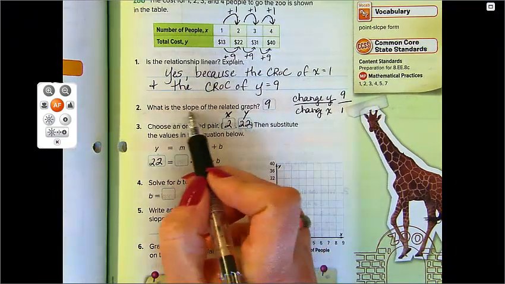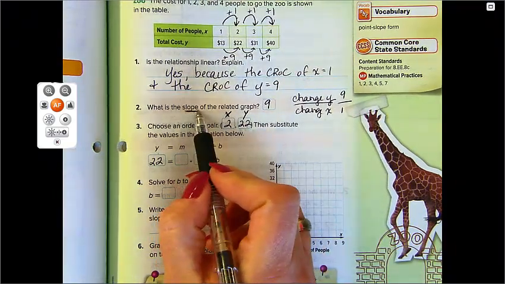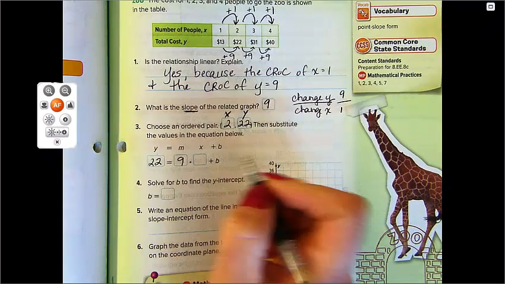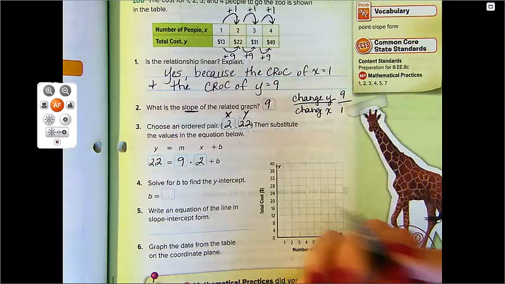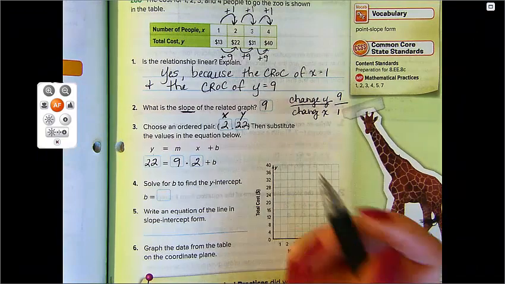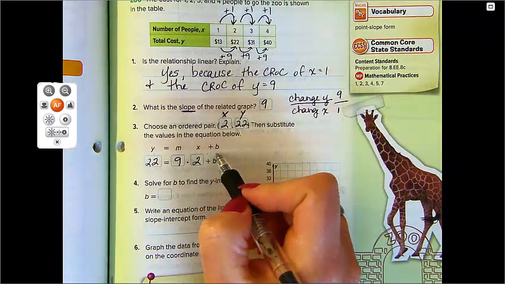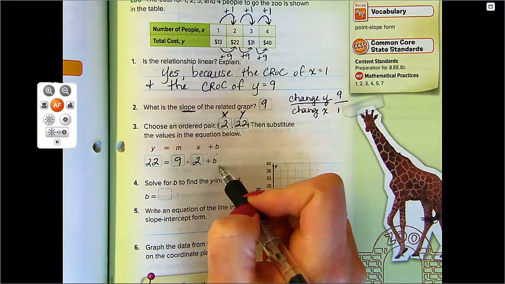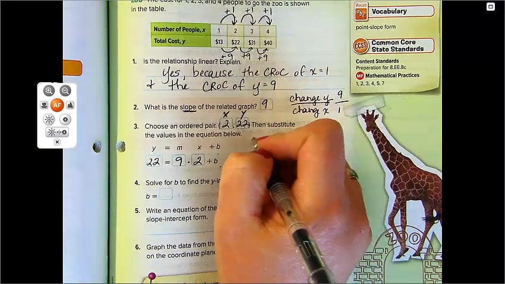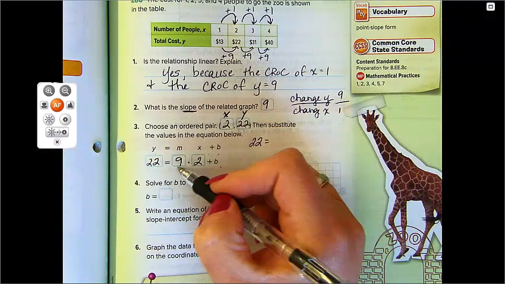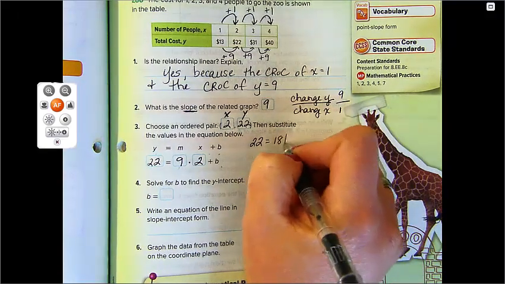I've already solved for my slope, which is m, so that's 9, and my x is 2. So I know everything in my slope-intercept form of equation, y = mx + b, except for the b. Now can I solve for the b? Yeah, I can, because I have a 22. 9 times 2 is 18.